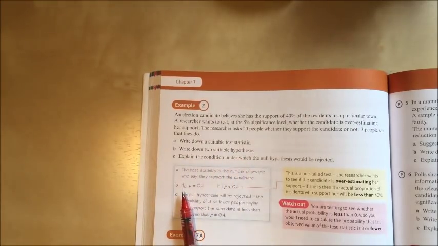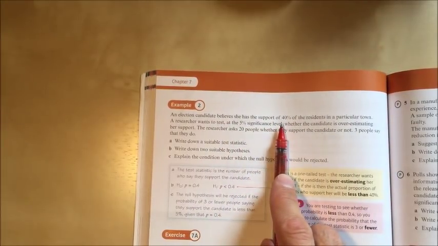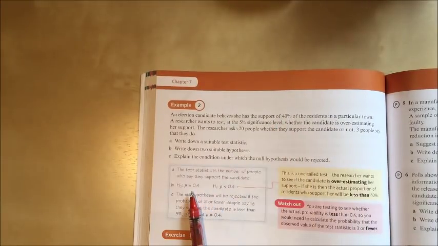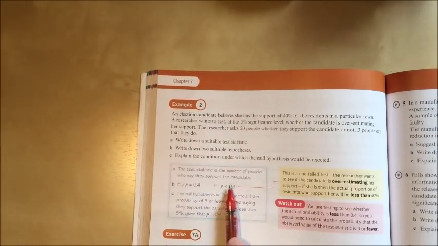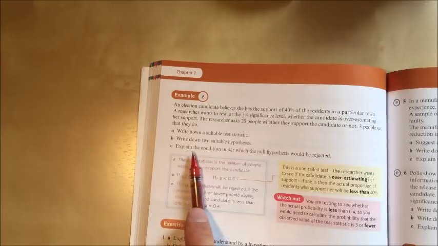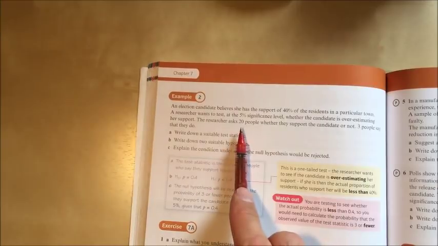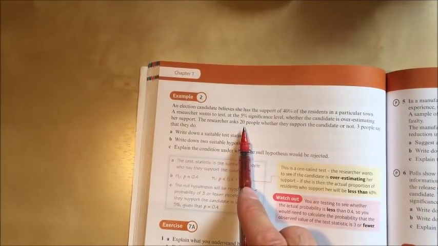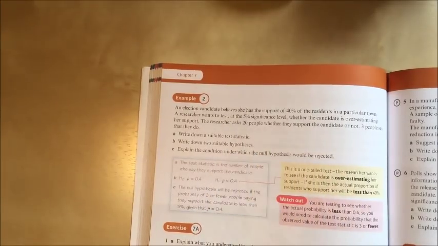So H0 is, we will believe this candidate. We're going to start by assuming that she's got 40% of the residents voting for her. And H1 is that the probability of somebody voting for her is less than 40%, and we'll not worry about why it's less than rather than greater than or not equal to for the moment. We'll just go with less than, and we'd reject the null hypothesis if there are so few people. If we've got few enough people out of 20 that the probability of having that many people or fewer is less than 5%. Okay.